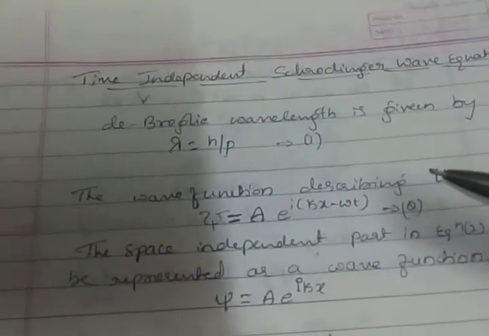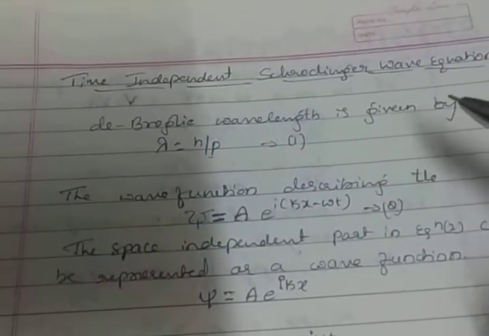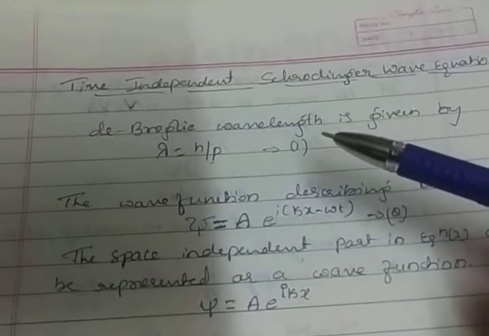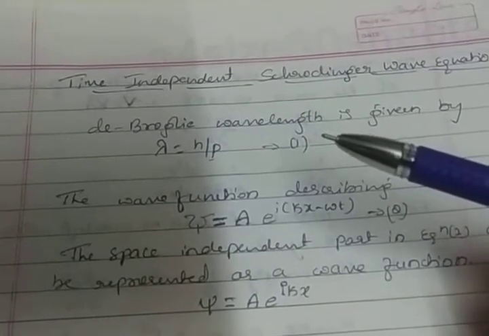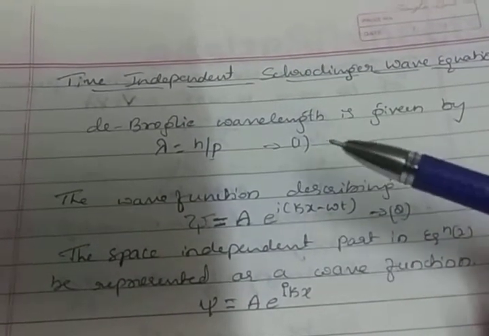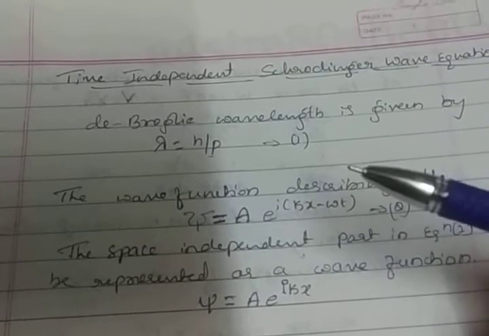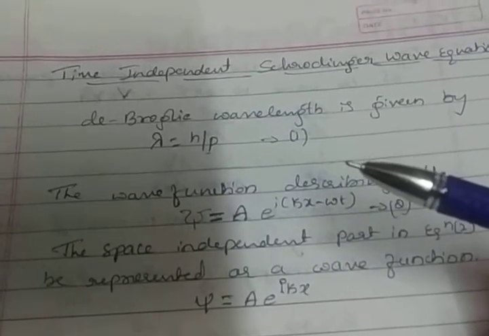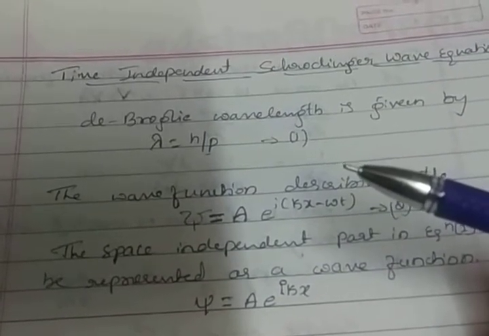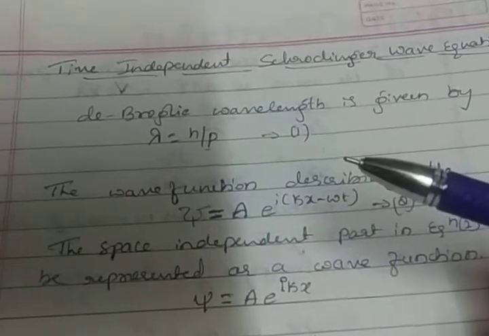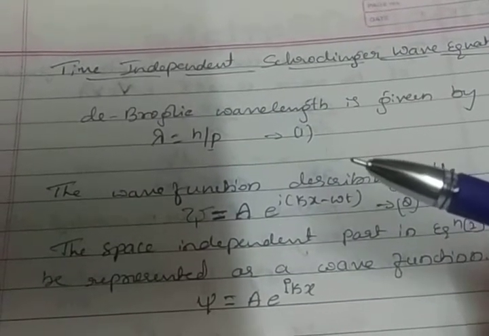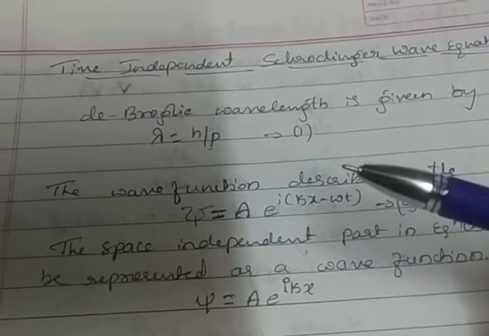Next is the time independent Schrodinger wave equation. It is an important derivation from your exam point of view. Based on the de Broglie idea of matter waves, Schrodinger developed a mathematical theory.